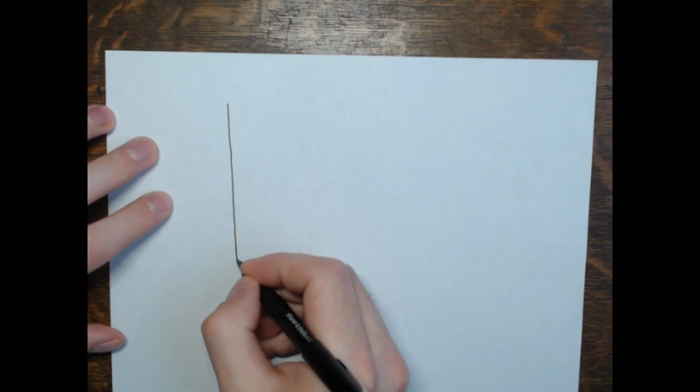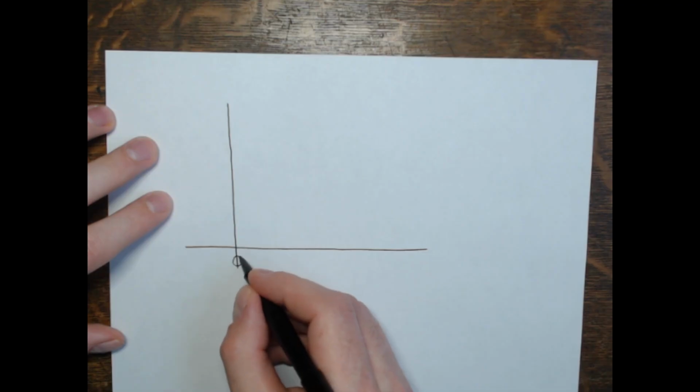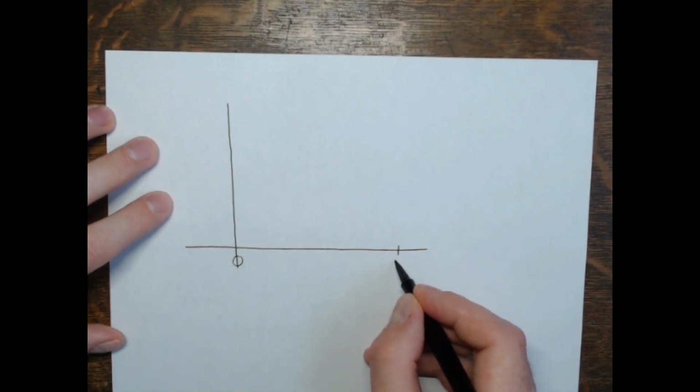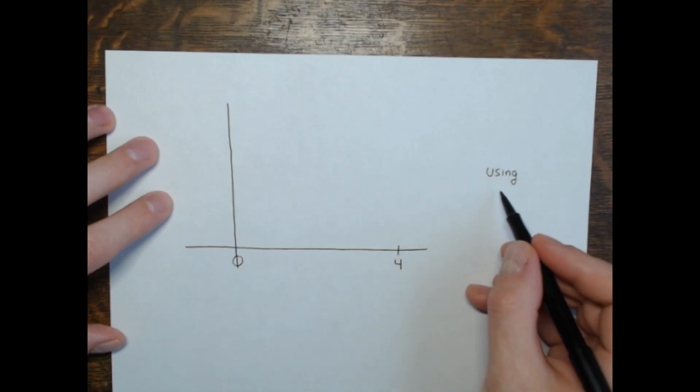So here's what we have. I'm going 0 to 4. Now they said using 2 rectangles.